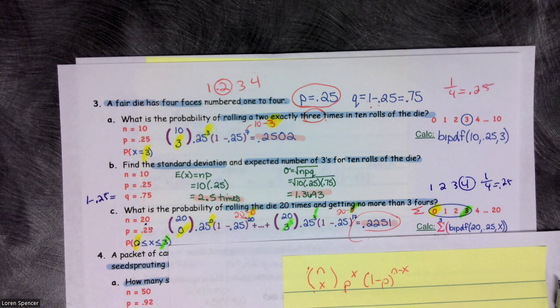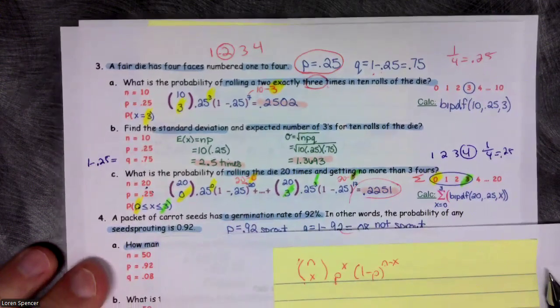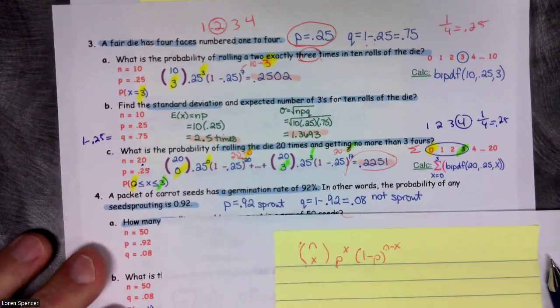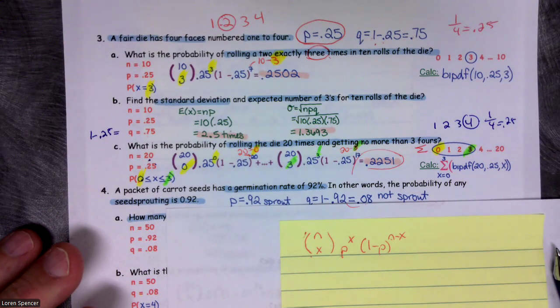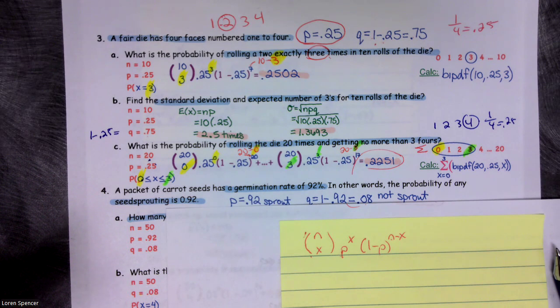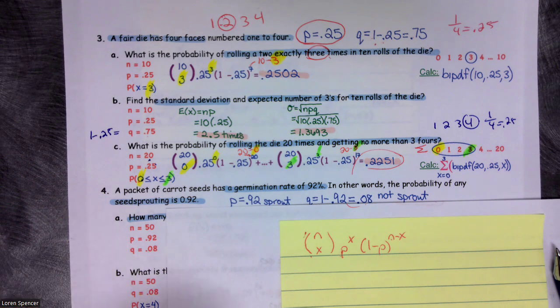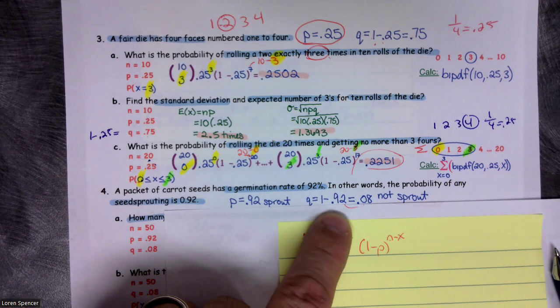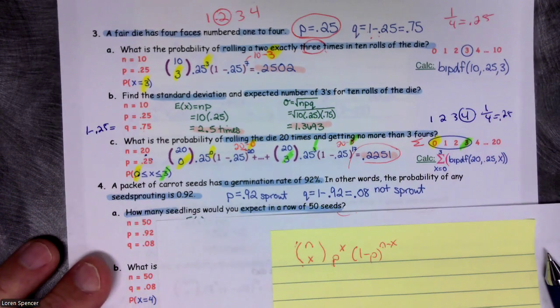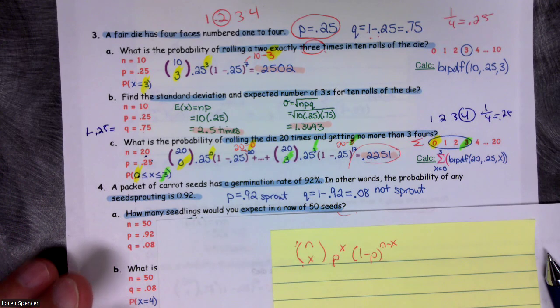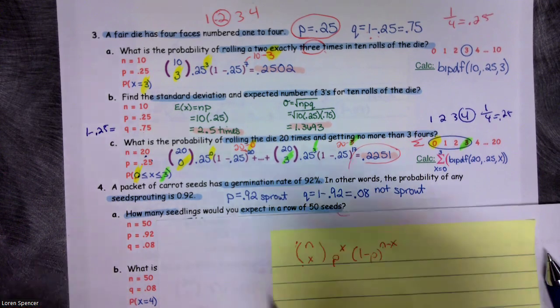Okay, continuing on. A packet of carrot seeds has a germination rate of 92%. In other words, the probability of any seed sprouting is 92%. So 92% sprout, 1 minus that gives me my failure, 8% don't sprout. How many seedlings would you expect in a row of 50 seeds?